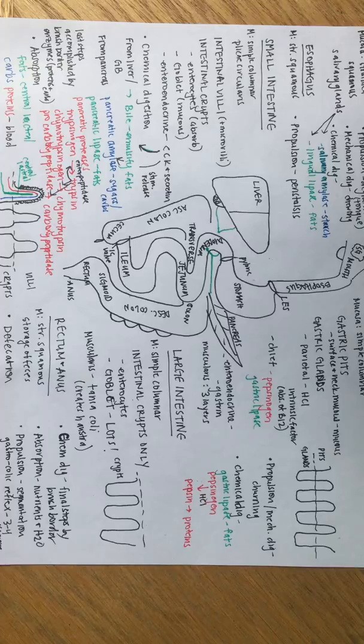Again, released in their pro or their inactive form because they would eat up the pancreas that made them, because our pancreas is made of proteins. So these will not actually be activated until they're in the lumen of the small intestine. Once they're in the lumen, we have an enzyme released by our enterocytes called enteropeptidase, which will activate trypsinogen to trypsin. Trypsin will then activate chymotrypsinogen to chymotrypsin, and trypsin will also activate procarboxypeptidase to carboxypeptidase. All 3 of these red enzymes are going to digest proteins. And so we have a lot of our digestion really happening in the small intestine, specifically the duodenum.